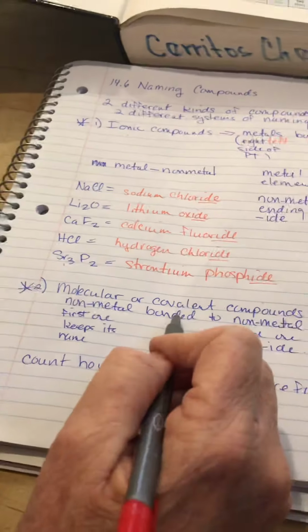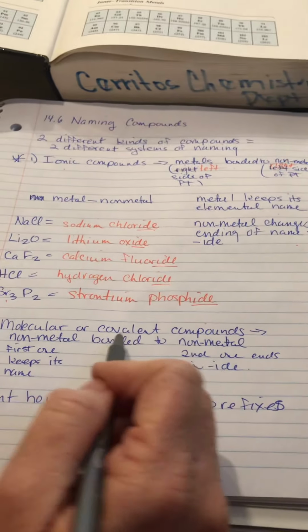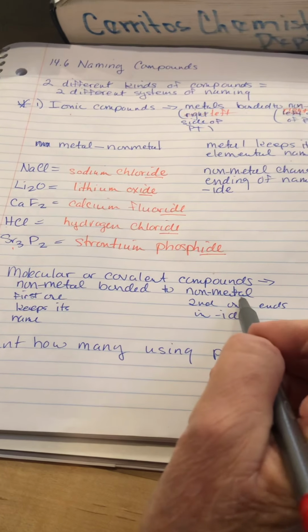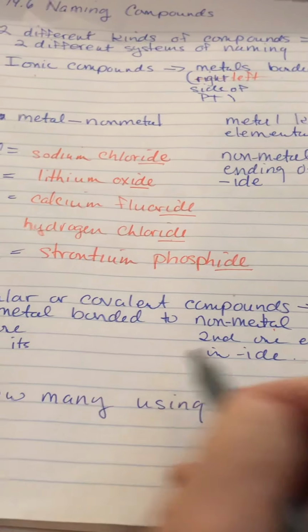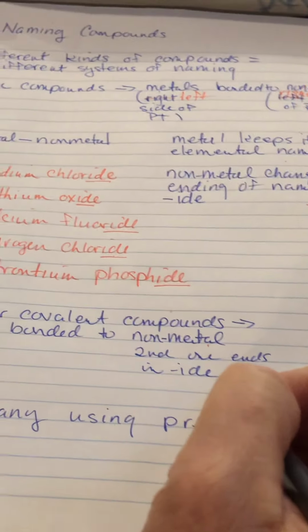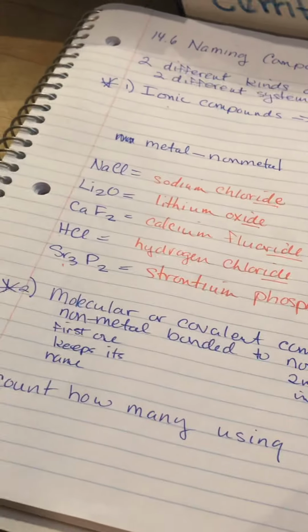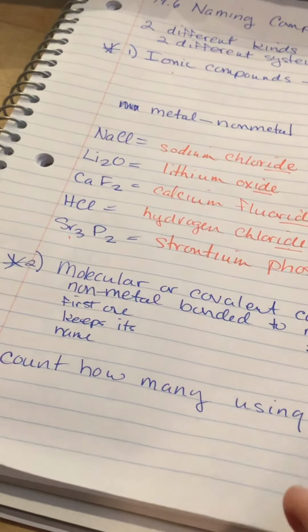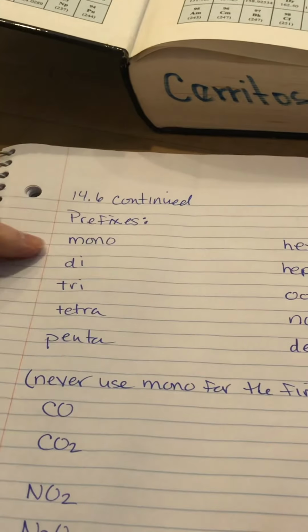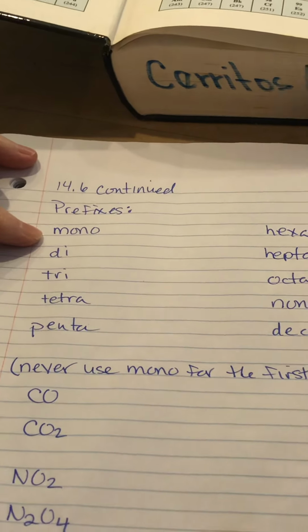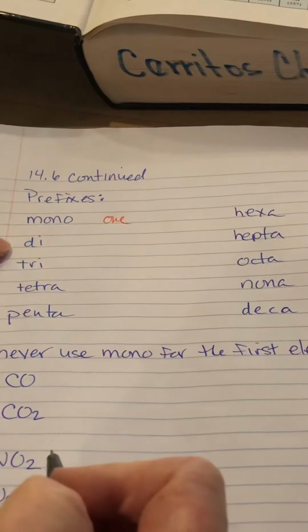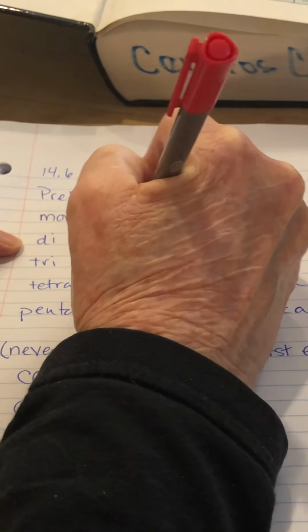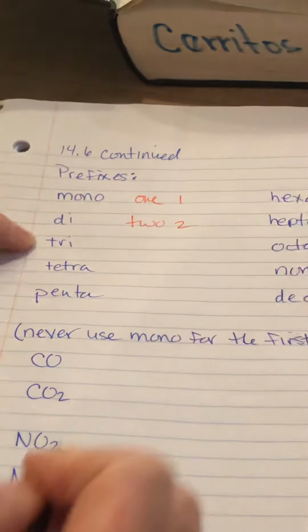Molecular or covalent compounds, they can be called either thing, are nonmetals bonded to nonmetals. The first one, again, keeps its name, and the second one does end in "ide." And we count how many of each element are present using prefixes. Prefixes that you've probably seen before in geometry or possibly biology. Mono means 1. The prefix di means 2. Or we can do 1 or 2 like that, symbols.